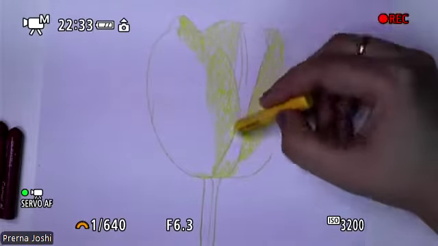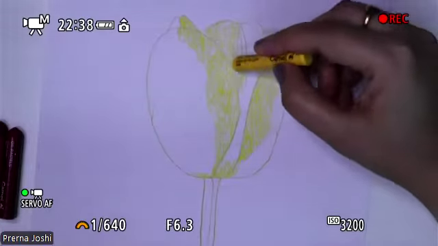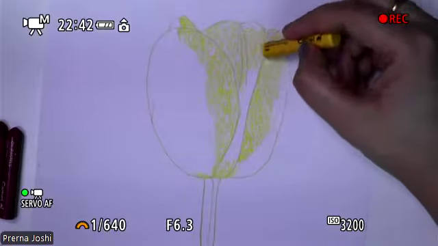So here are all warm tones. I can apply yellow everywhere. It's not a problem because warm tones, yellow can go in base.